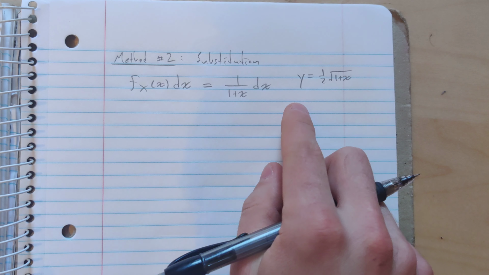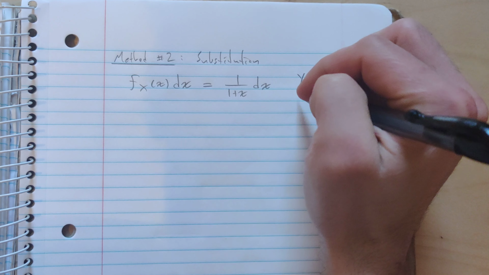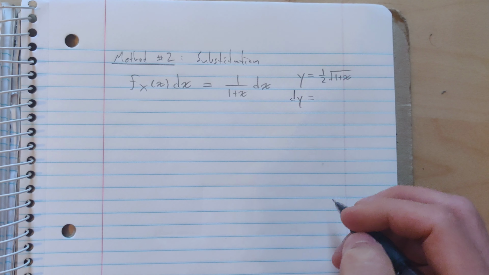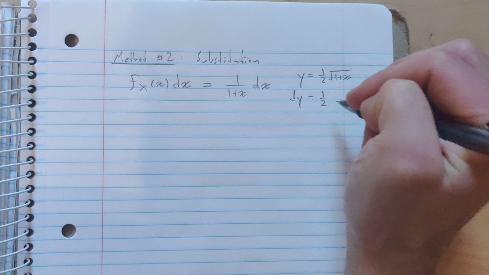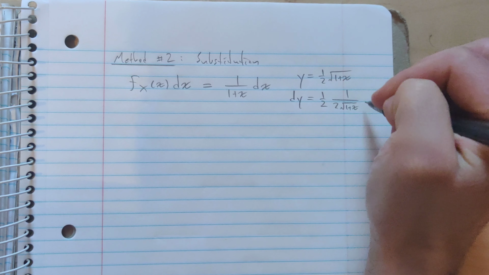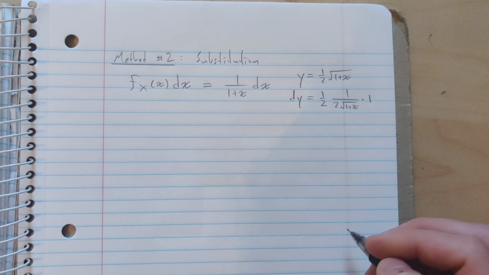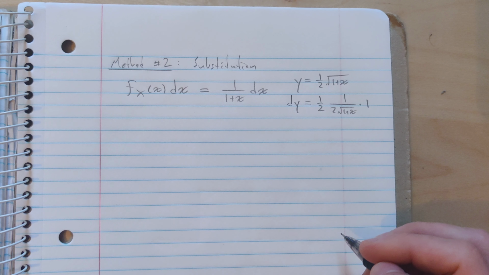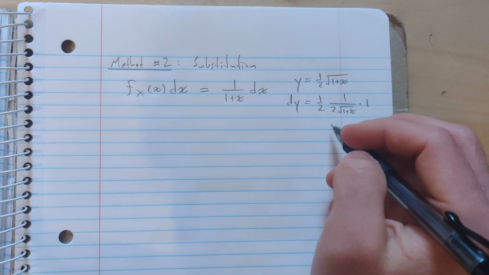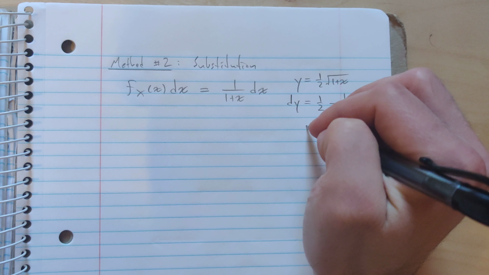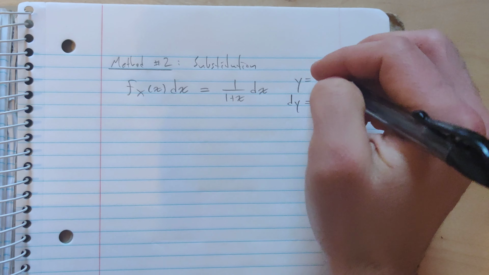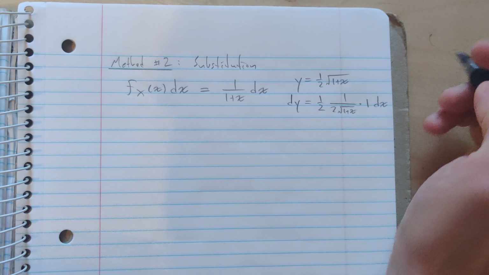So here we go. If this is y, we're going to have to figure out what dy is. I'm going to take the derivative here, 1/2 times 1 over 2 root stuff times the derivative of the stuff, just 1 in this case. I'm doing the chain rule. Oh, whoops, I forgot the dx, of course.